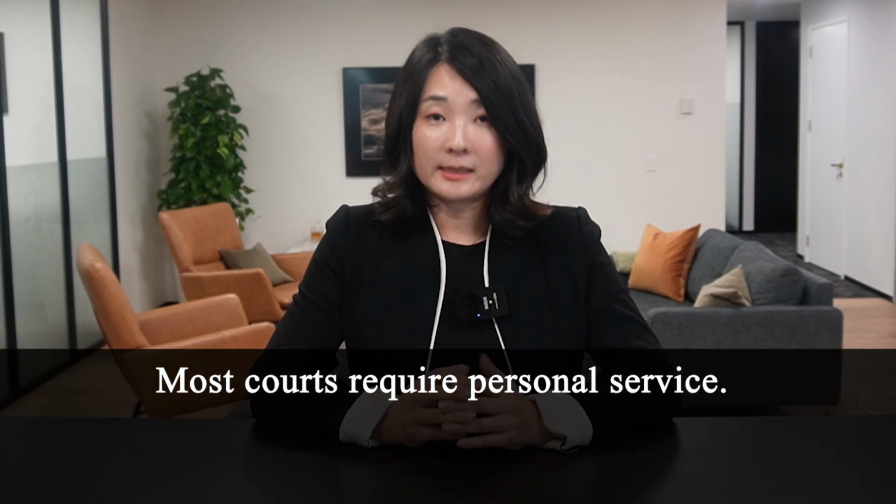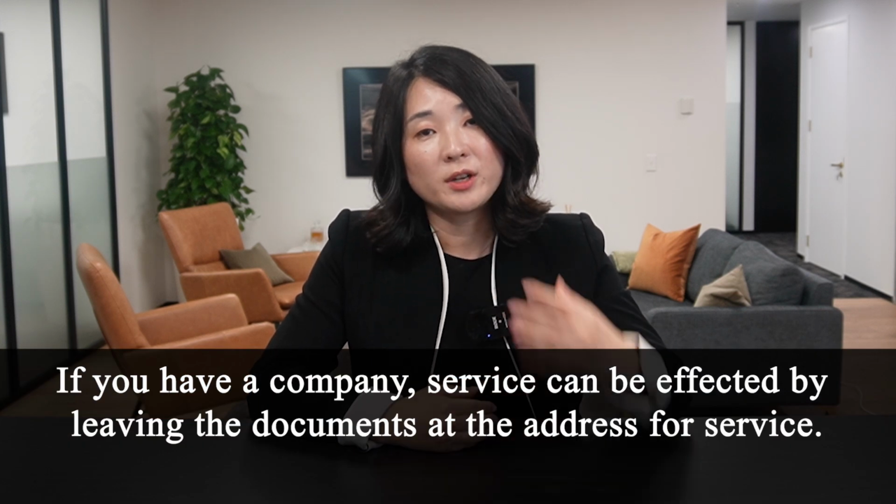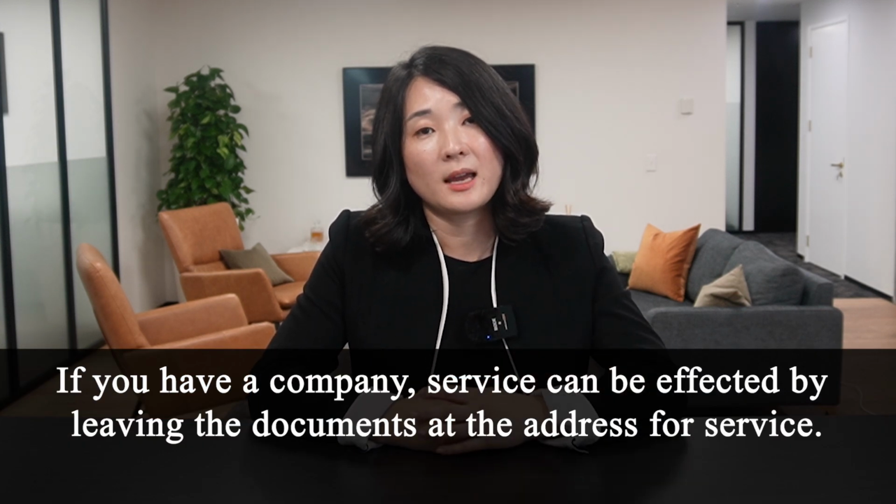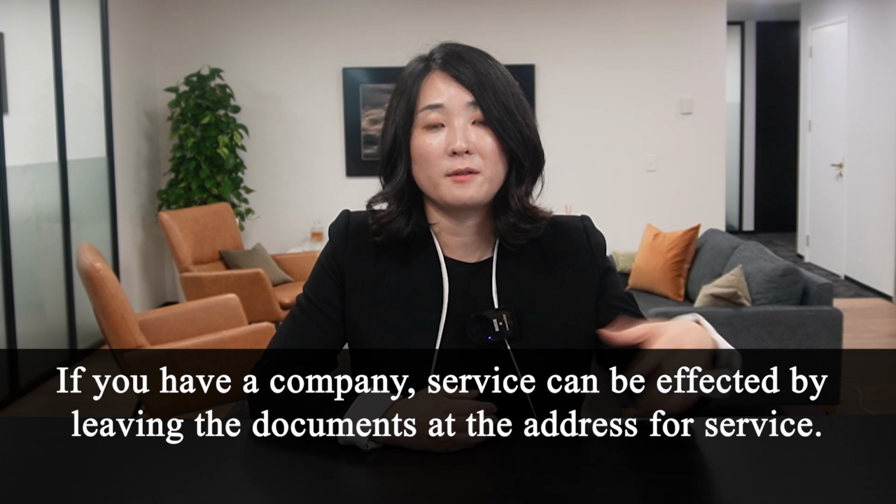Fourthly, service. So most court documents need to be personally served on you, which means that leaving it with your spouse or your commonly used lawyer or housemate isn't going to work because they have to personally serve you. If it's a company, the registered address for service will be used and can be used to effect service. So if they leave it at the registered address for service, that's service done. So be aware that the address you use online in the company's office is the address for service and you should check that regularly.